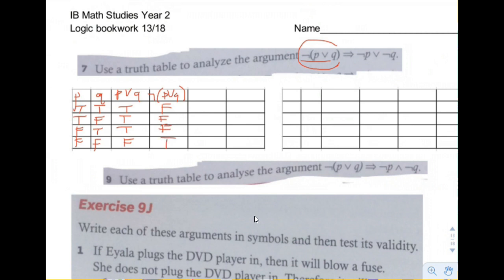Okay, now we're going to build the second side, which is this. So we need a not P and we need a not Q. Not P, not Q. And we'll just invert everything for P. It's false, false, true, true. And then we invert Q. It's going to be false, true, false, true. And then we're going to OR those together. We're going to OR these two. And when we OR it together, we get false, false gives false. False, true gives true. True, false gives true. And true, true gives true when we OR those together.